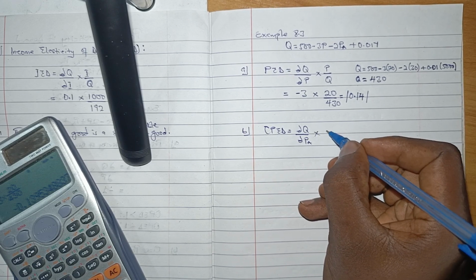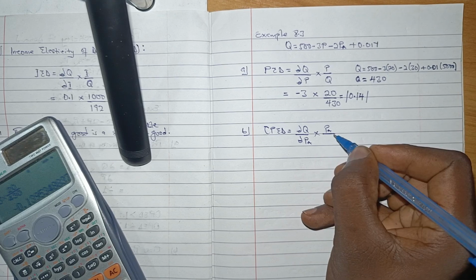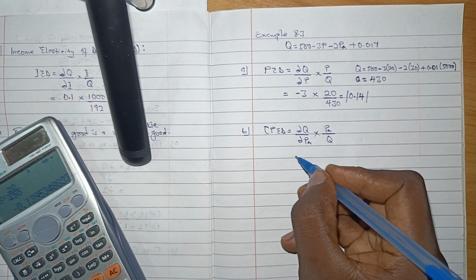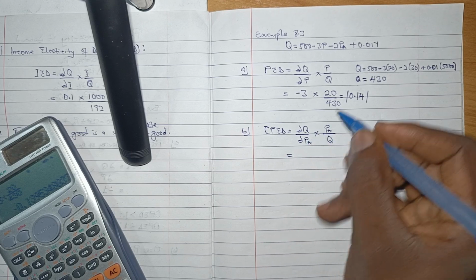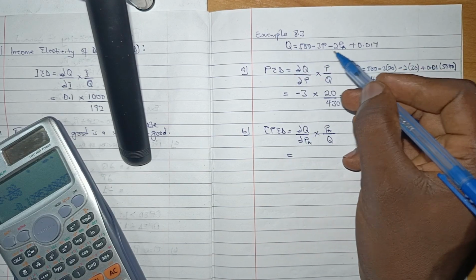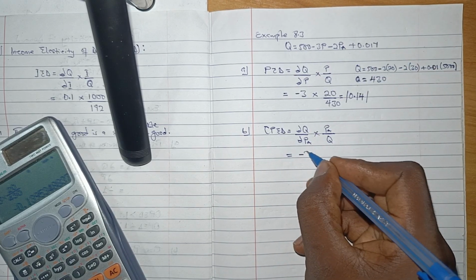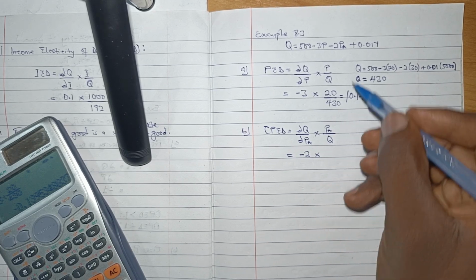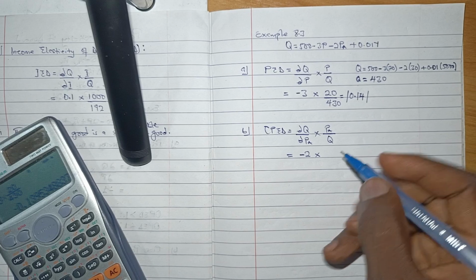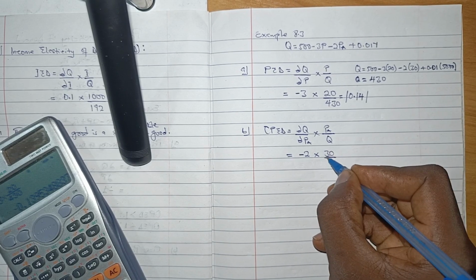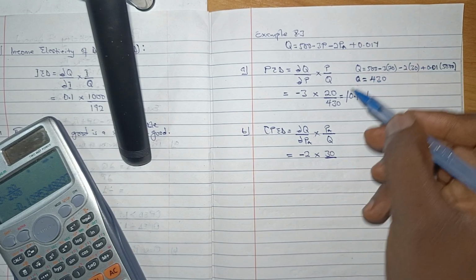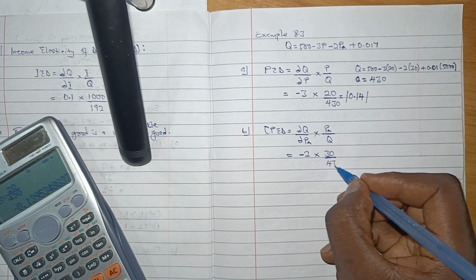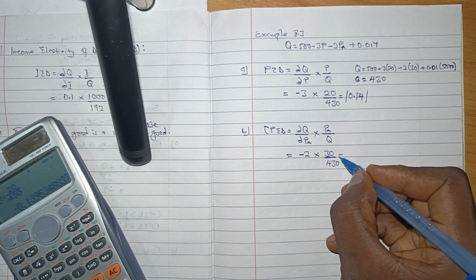So times PA over Q. We differentiate this equation, it will be left with negative 2. We multiply that by PA, which in the question is 30, over Q. We worked out Q and it was 430. So we just put that there, as simple as that.